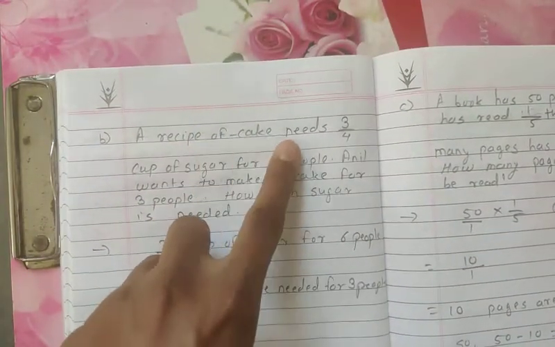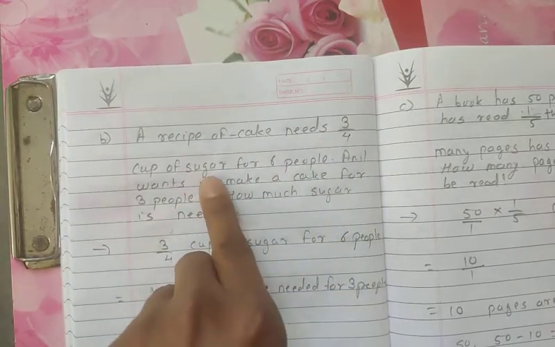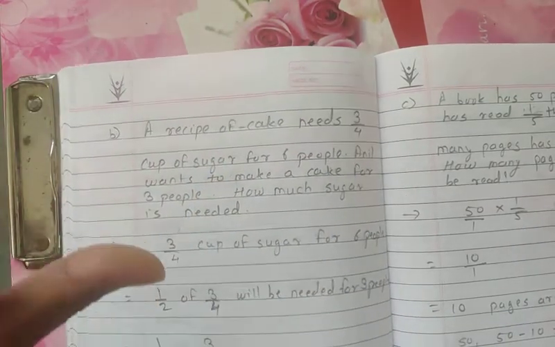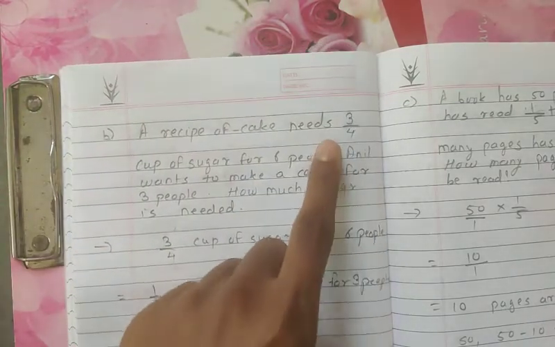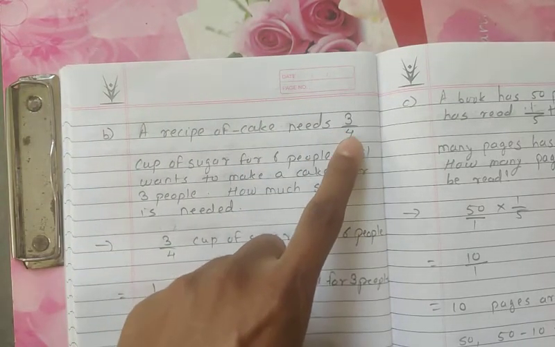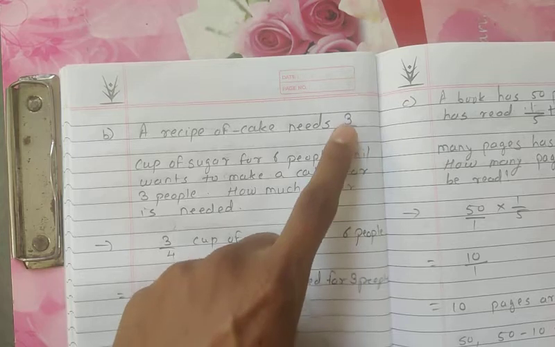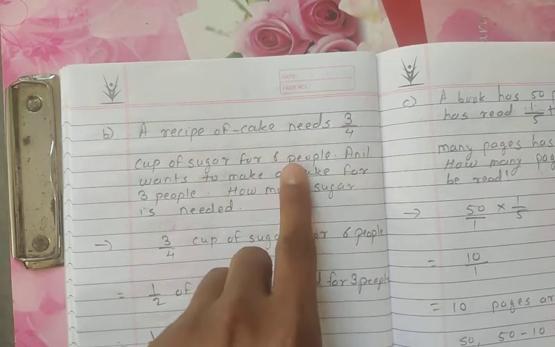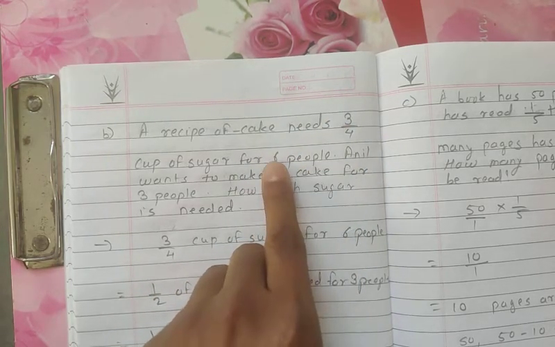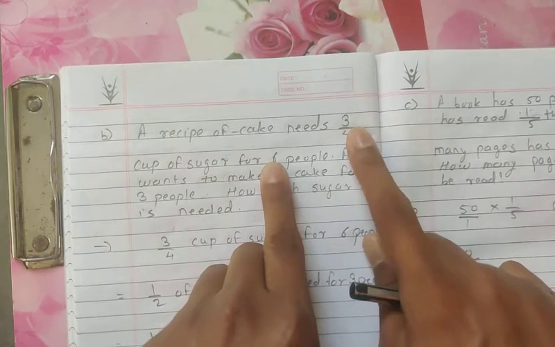A recipe of cake needs 3/4 cup of sugar. If you take 1 cup of sugar, from that cup you need 3/4, which means if you make 4 equal parts of that sugar, you need 3 parts of it for 6 people. For 6 people you need 3/4 cup of sugar.